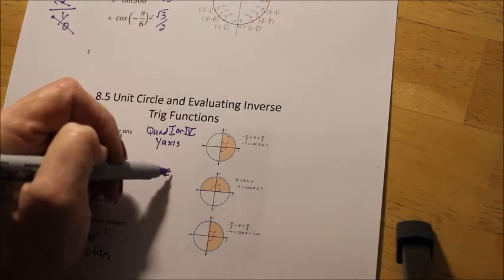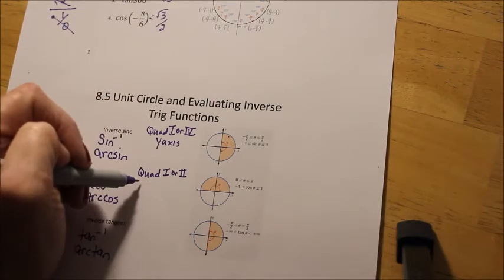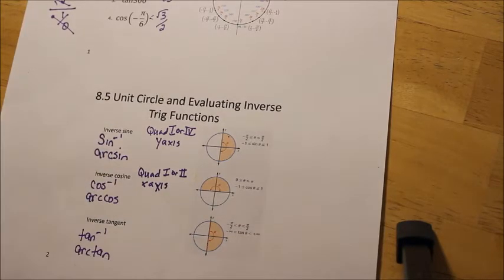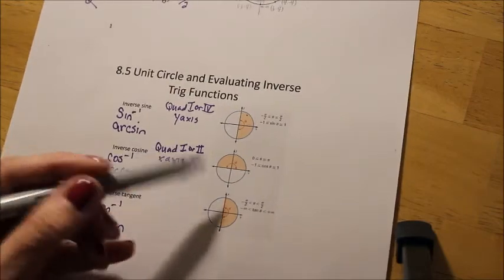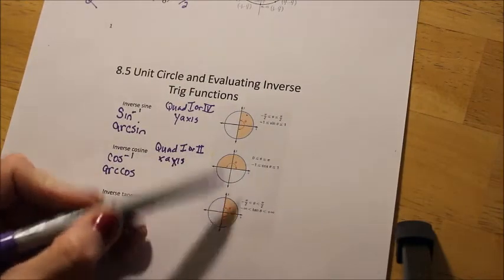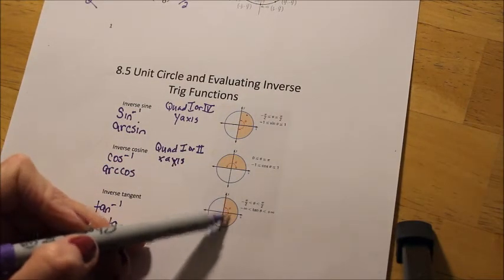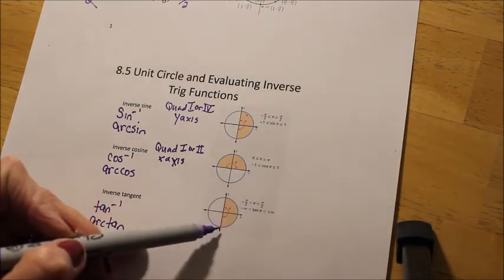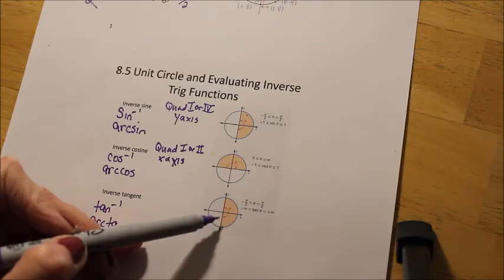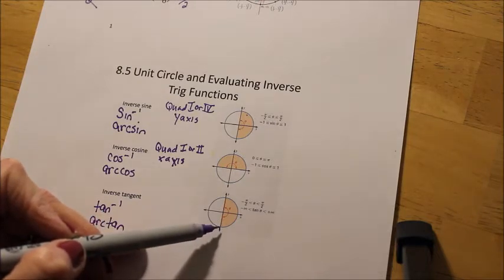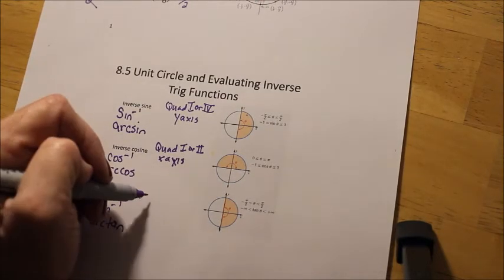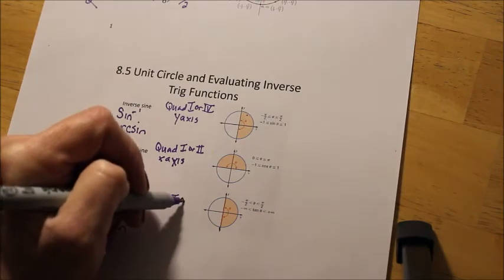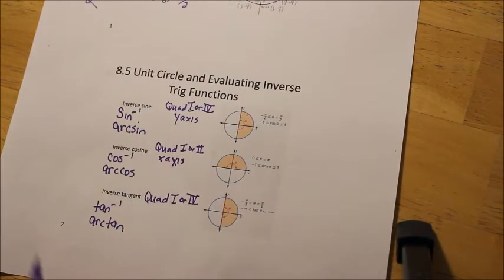So quadrant 1 or 2 or the x-axis. And last but not least, tangent looks a lot like sine. It's very, very close, but there's one difference. If you look closely at the y-axis, notice it's dashed. And remember, a dashed line is not included. So for tangent, you must stay in quadrant 1 or 4, and that is it.